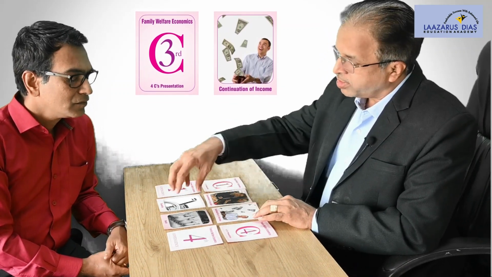So we need to plan for continuation of income in such a way that if death and disability happen, your family is taken care of for a long period of time. We need to have a continuous stream of money.